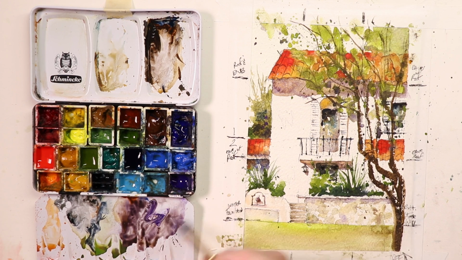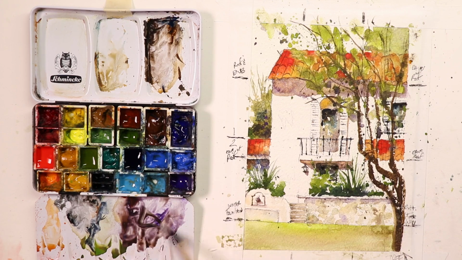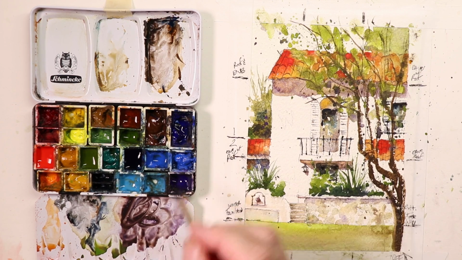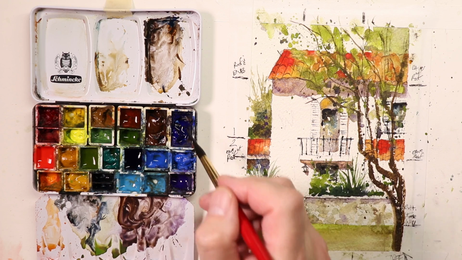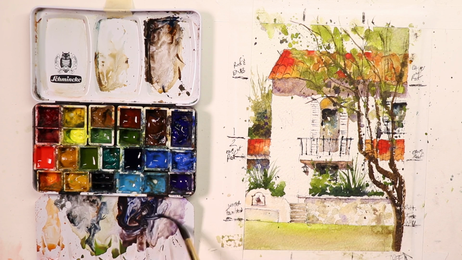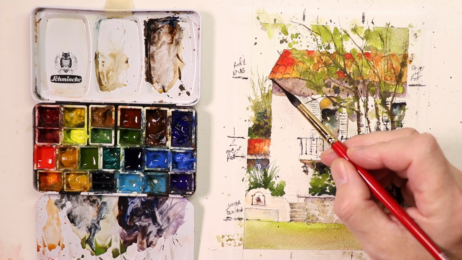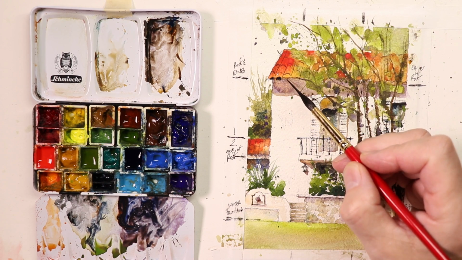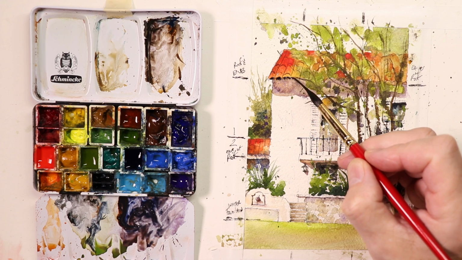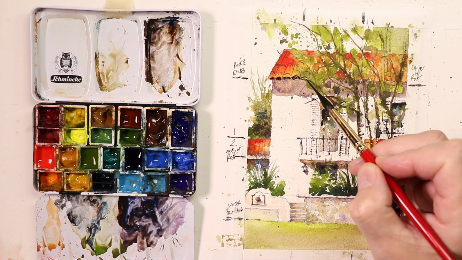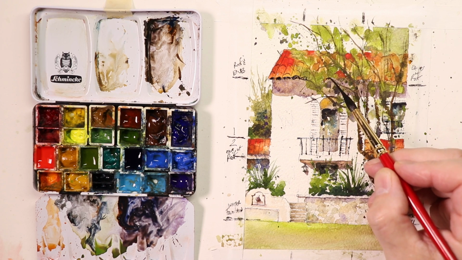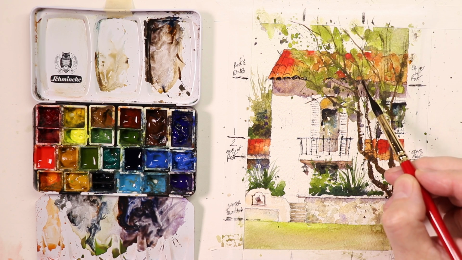Then we're going to go with dark. So you'll see I'm just kind of getting the final details in. These details are important. These details go in last. And you can see I'm kind of doing those arches, right? Like that, underneath the tiles. There's a few back in here.